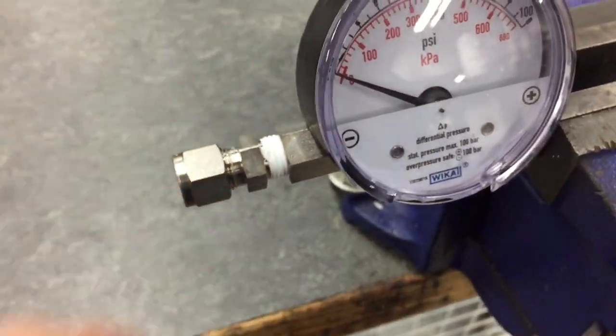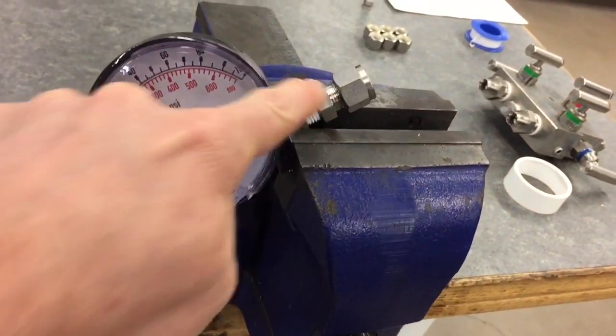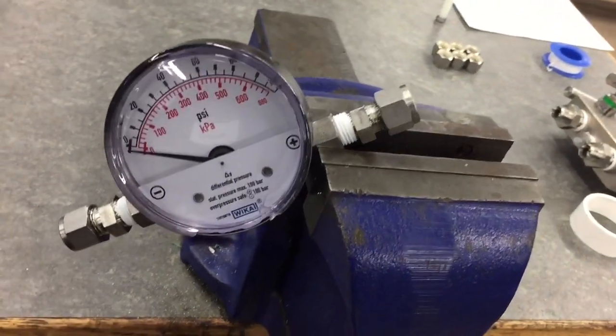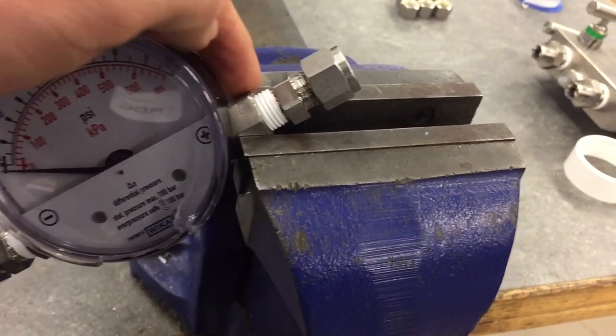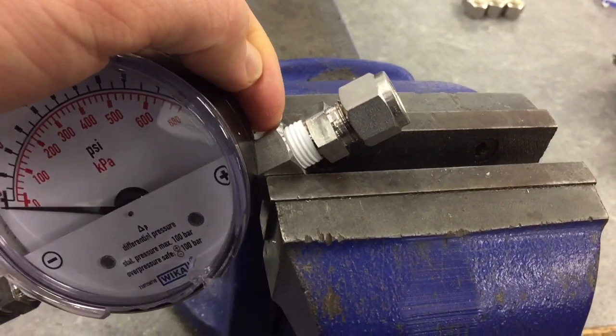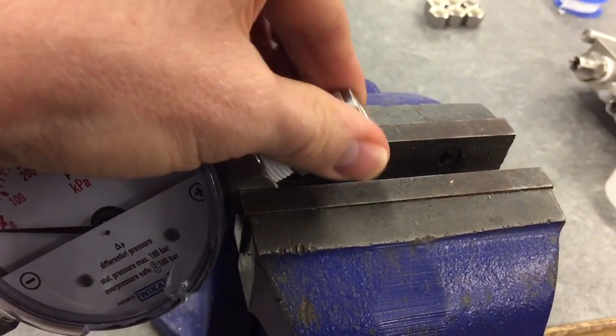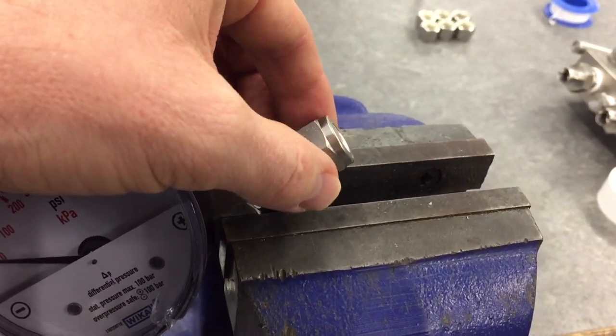Alright, so now I'm going to go ahead and do the other side as well. Alright, you can see I have both fittings installed on the differential pressure gauge. One other thing I wanted to point out, if you are using the vise to install these fittings, make sure that you're clamping down on the gauge part here, not on a nut on the other fitting, because we want these to remain nice and loose or hand tight.